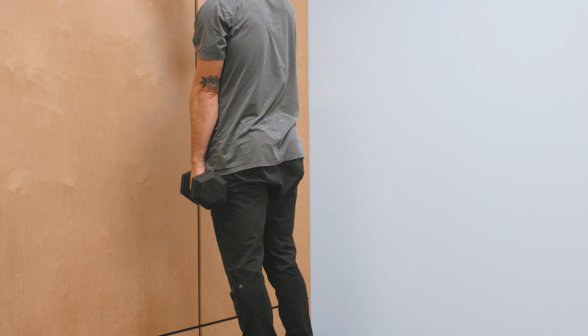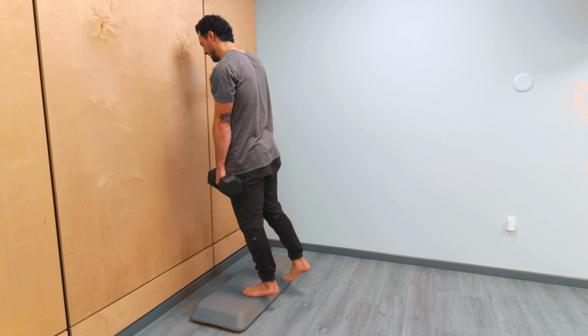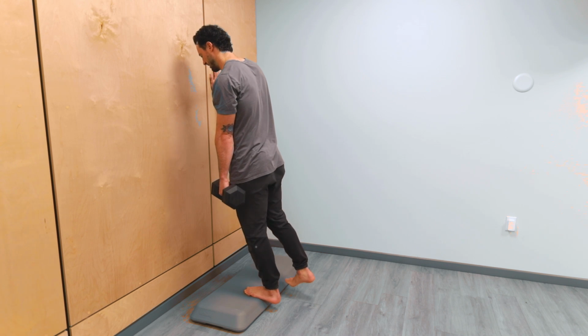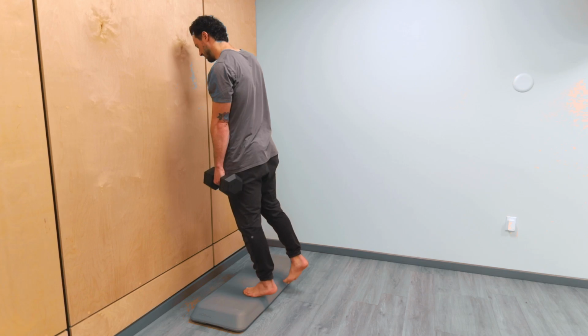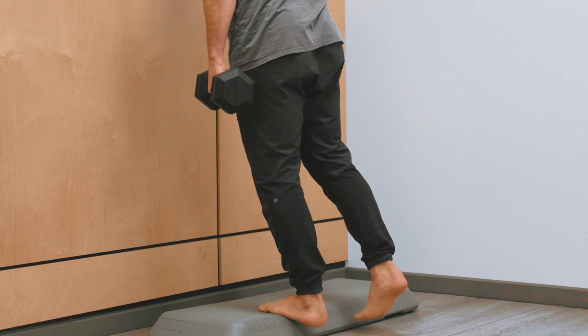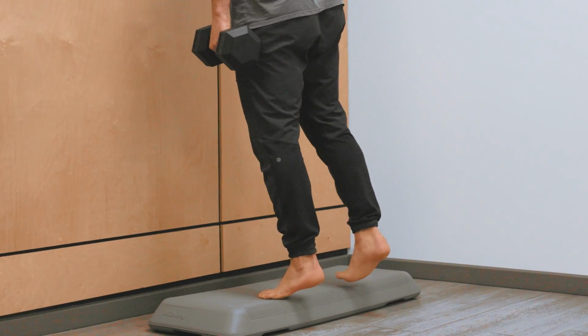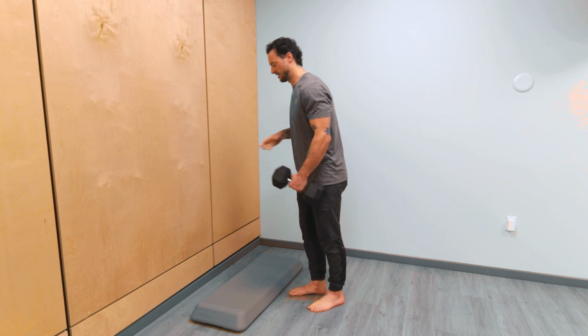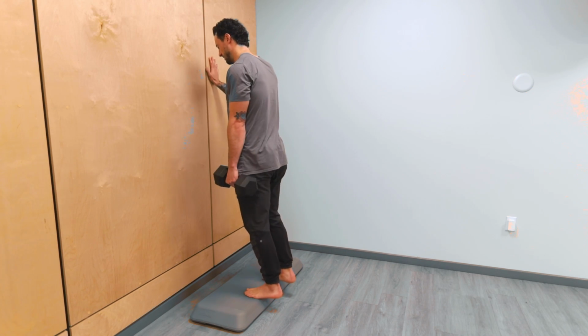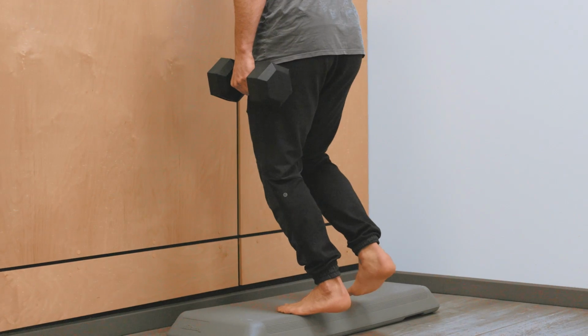I'm gonna start at the top. My weight is on my one side. I'm gonna lower down, nice and slow, and then drive all the way up, squeezing my foot. Coming down under control, and then coming all the way up. You can also perform this exercise for the soleus by bending the knee.